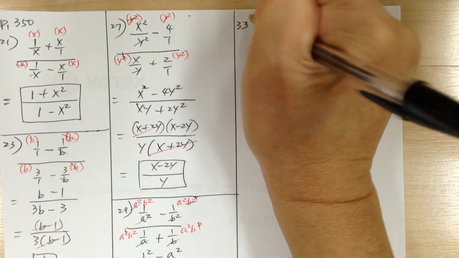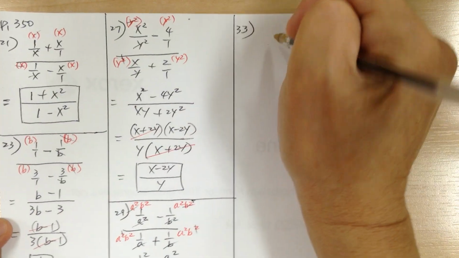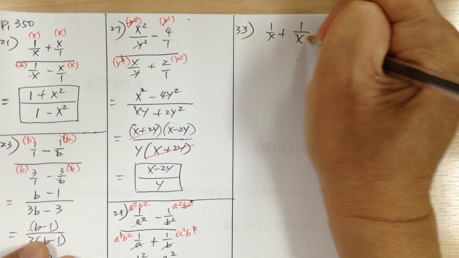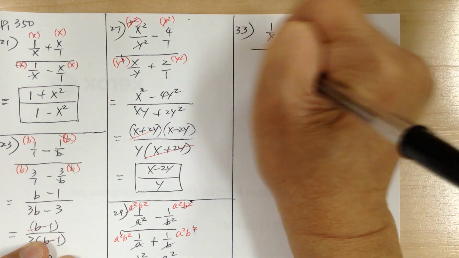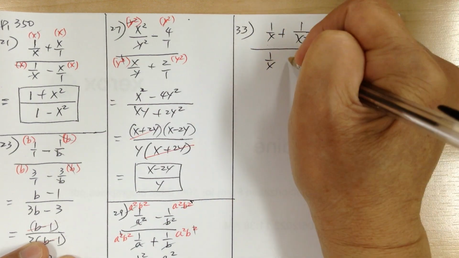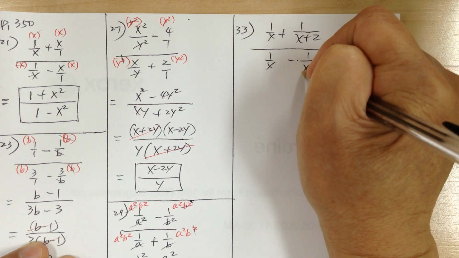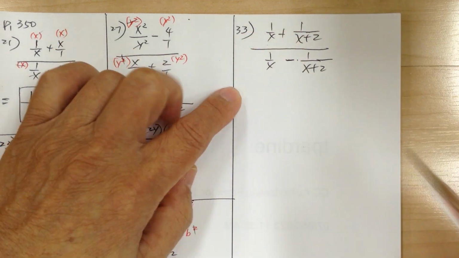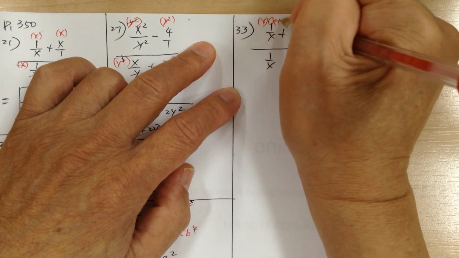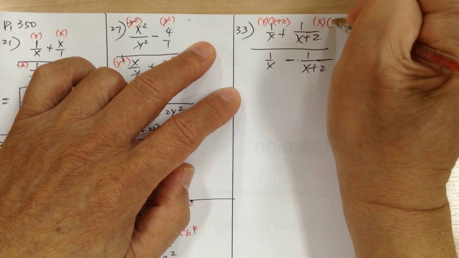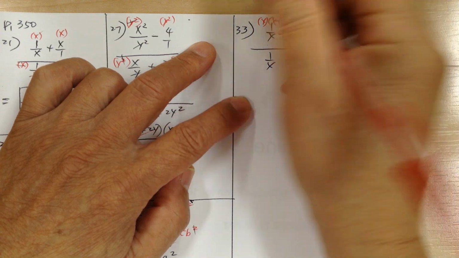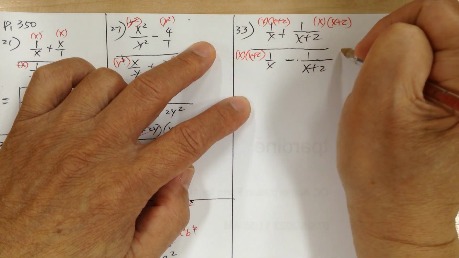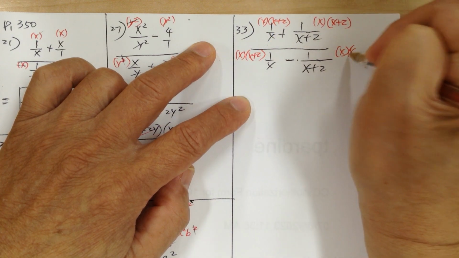Okay, let's go to 33. You have 1 over x plus 1 over x plus 2, whole thing over 1 over x minus 1 over x plus 2. So your LCD is x and x plus 2. So you can write these things down, so when you cancel, you can see clearly what you have left over, and so you can know what to multiply.